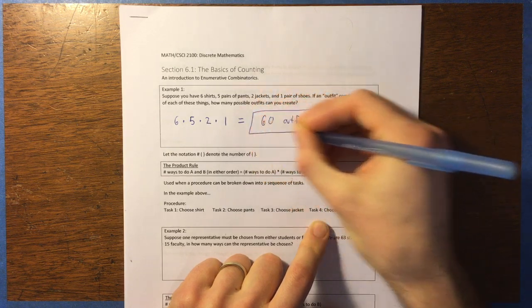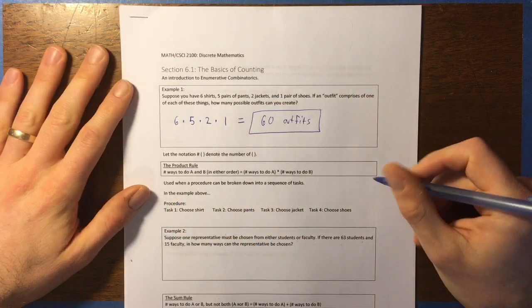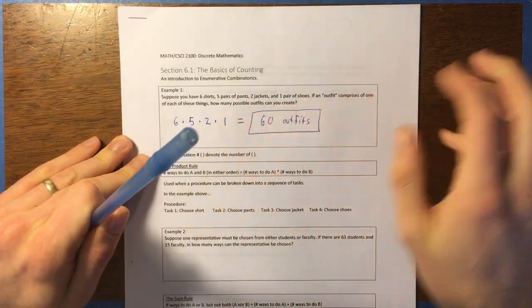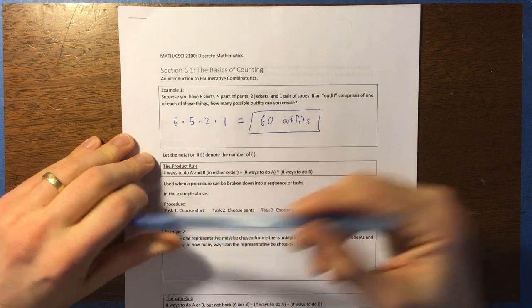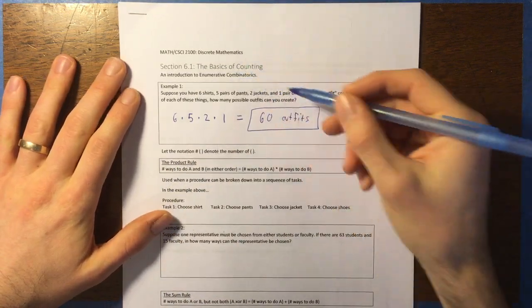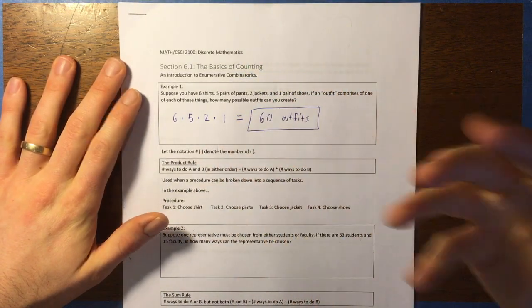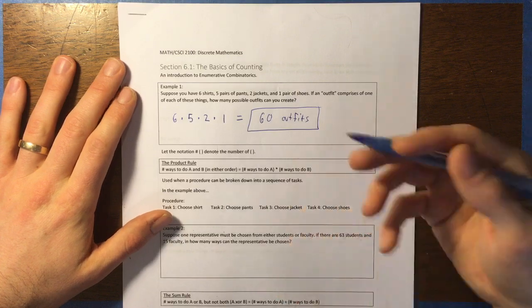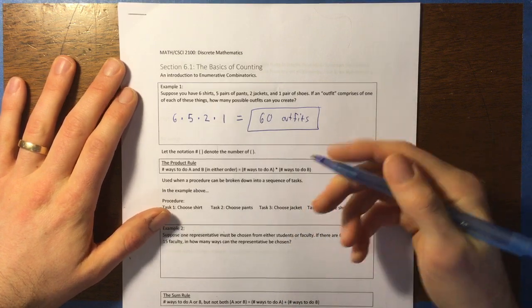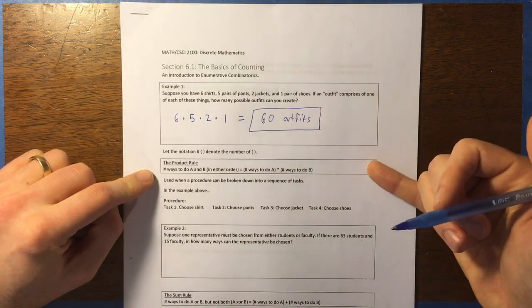So we solved that problem. We counted that collection, not by counting 1, 2, 3, 4, 5, 6, 7, like we didn't count up to 60, right? So counting, I'm not talking about counting like that. I'm talking about counting as in enumerating, figuring out how many things are in a set. And we did it here by using this product rule.